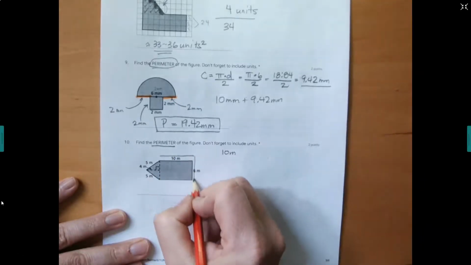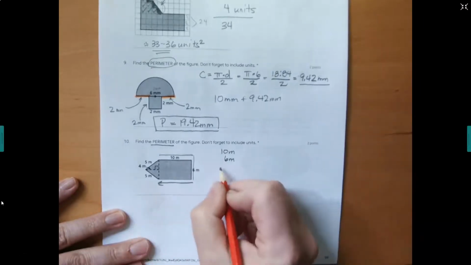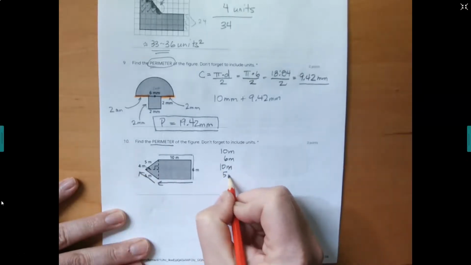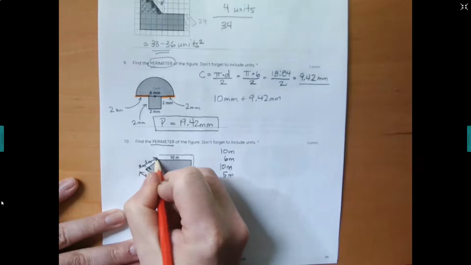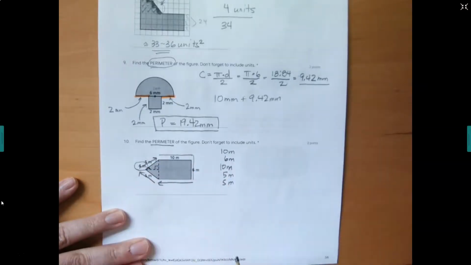We got here. That's 6 millimeters. We got here. That's another 10 millimeters. We got there. That's 5 millimeters. And then we got there. That's another 5 millimeters. Now they threw this in here, right?